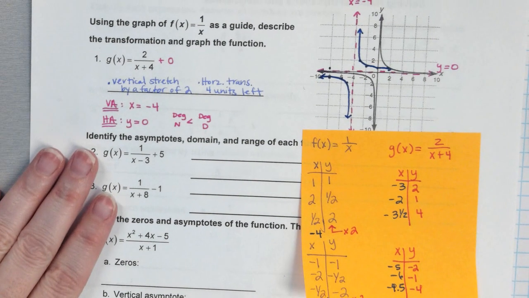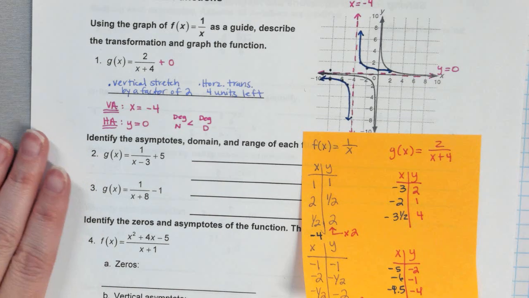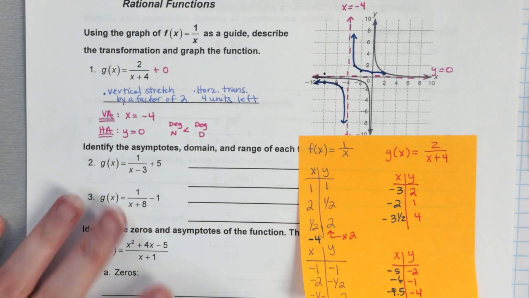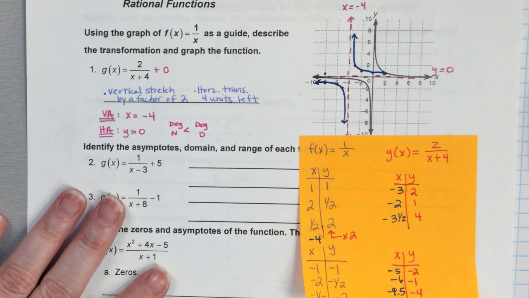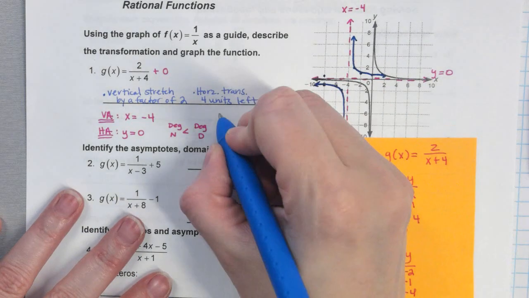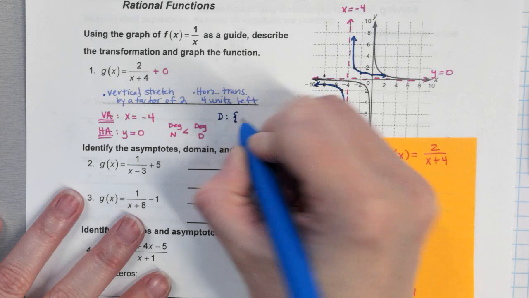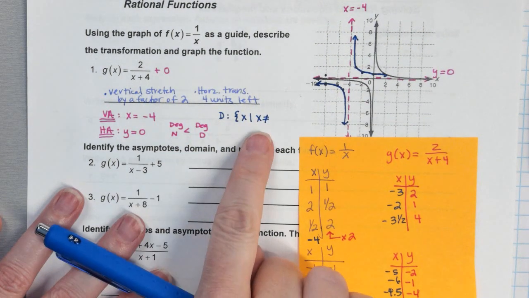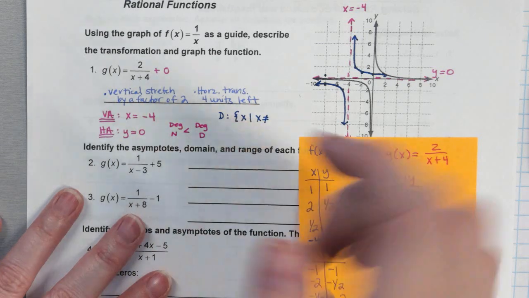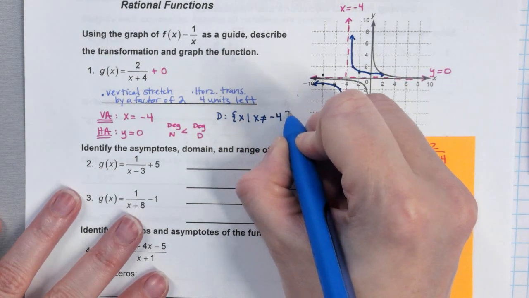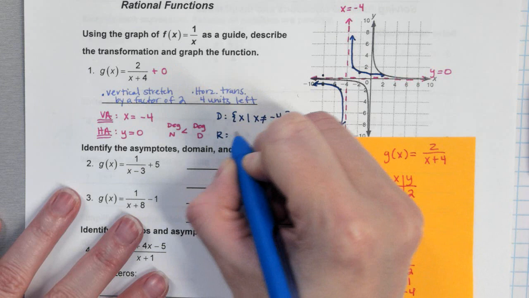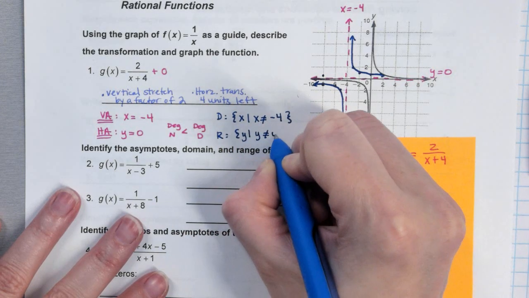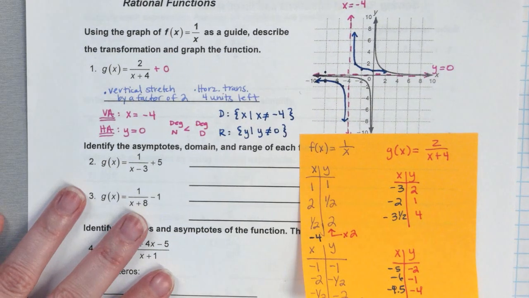Okay, and then one other thing you're going to have to know how to do is the domain and range, which you did for these below. Just remember when you do your domain and range, your domain is always going to be all real numbers except for that vertical asymptote, and your range is going to be all real numbers except for that horizontal asymptote.